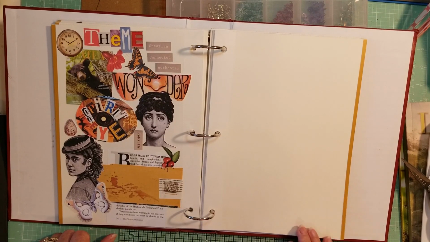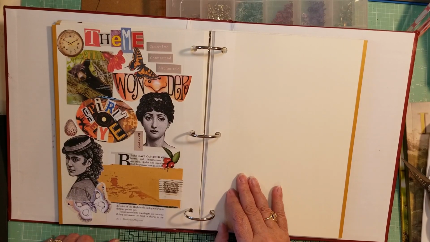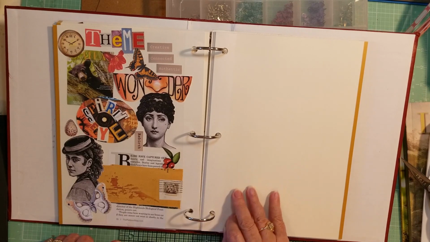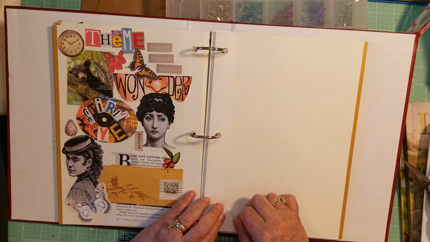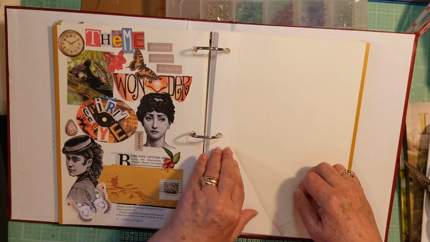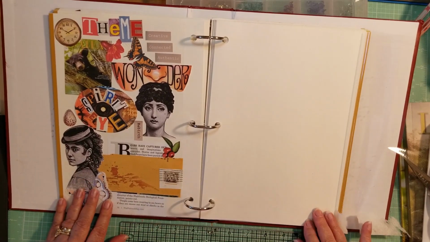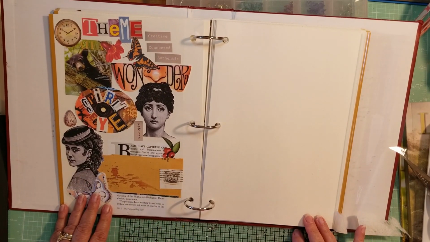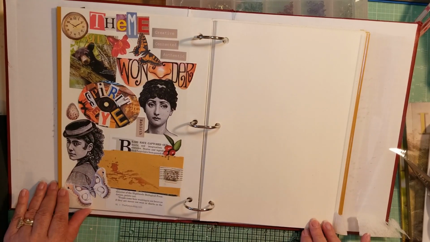Let's do one more based on theme, and one of my favorite themes, and I've done lots of collages on this theme. What theme do you think that I would be most interested in right now? Let's see, it's August.